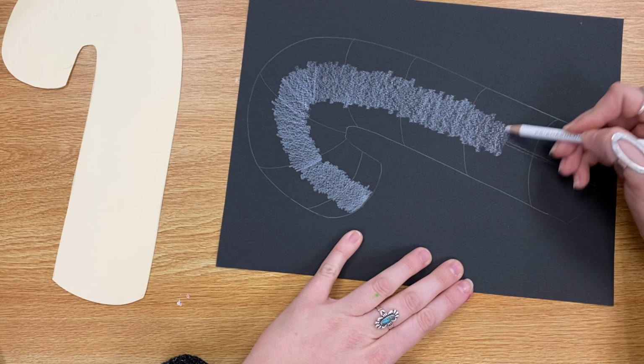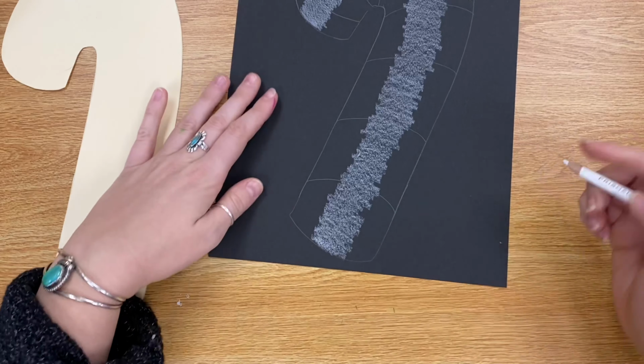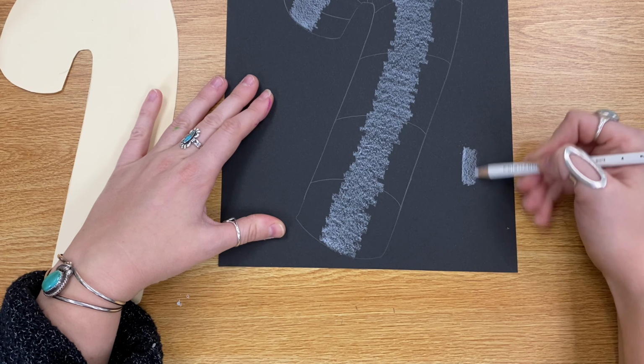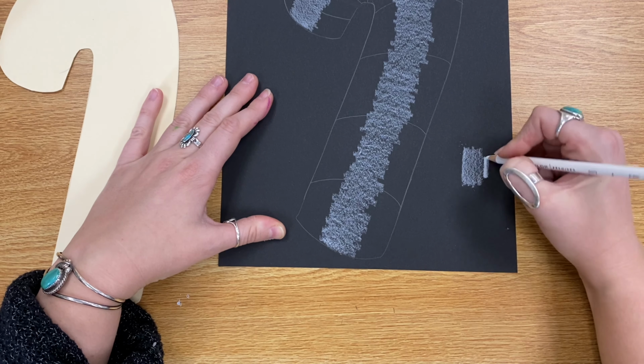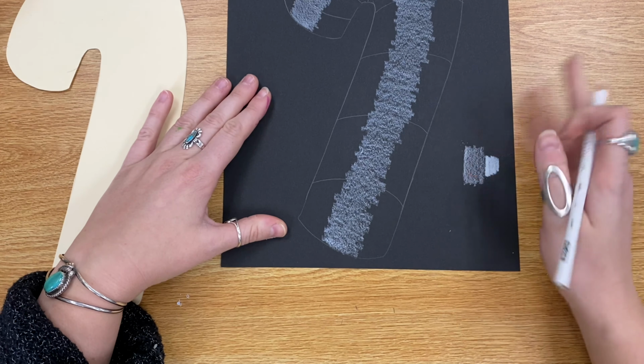So as I'm working on this highlight, notice how I'm adding the pressure. I'm not pressing down with this colored pencil super hard. If I was pressing down super hard, the white would be very bold and vibrant. I am pressing down pretty lightly just to give it a nice white covering.